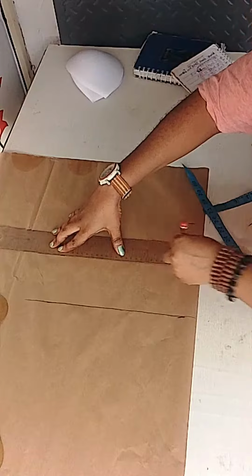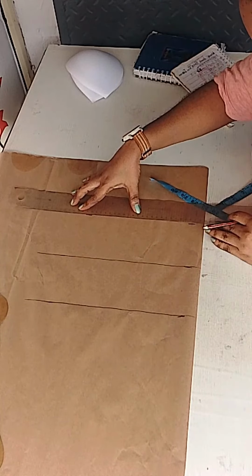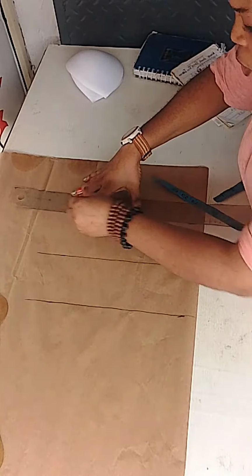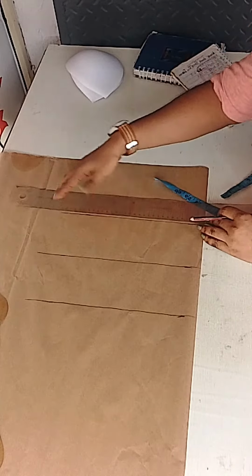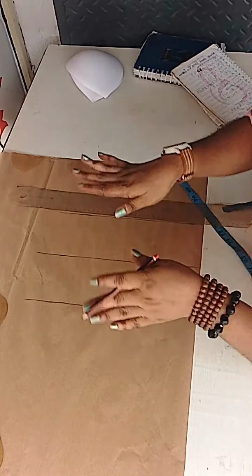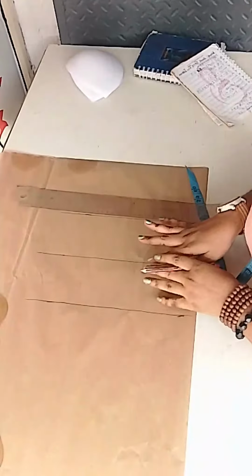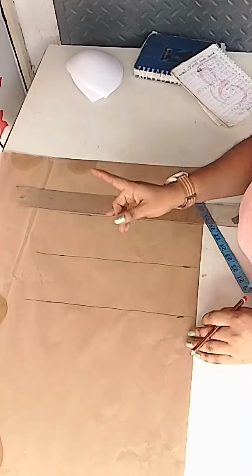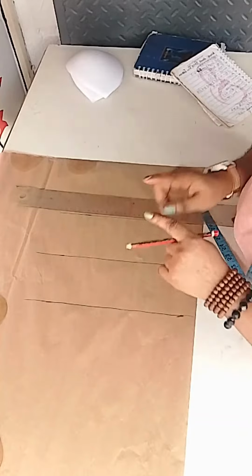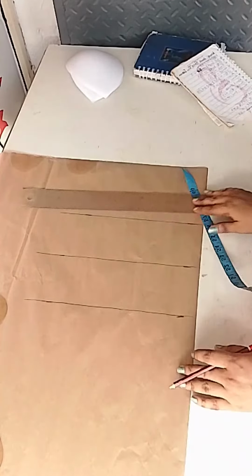Okay, so this is the under bust and this is the bust point. Don't forget, we are going to introduce our side bust dart, and we are going to close it. So if you do not know how to get your side bust dart, and you also do not know how to close it, stay to the end of this class because it's an opportunity for you.